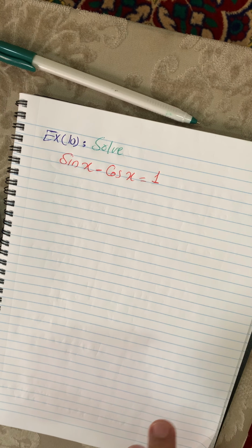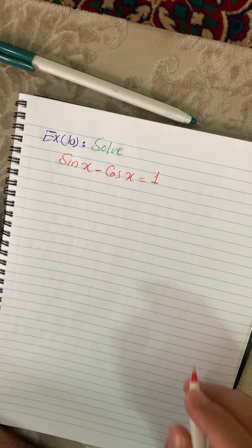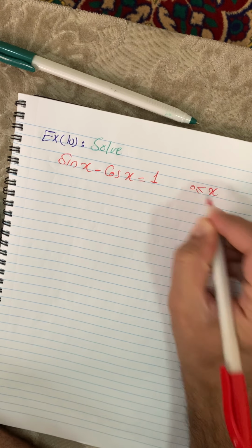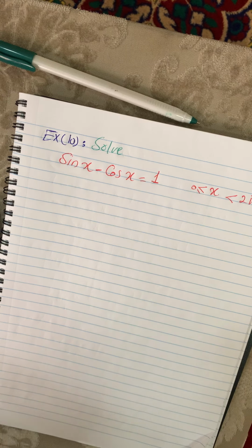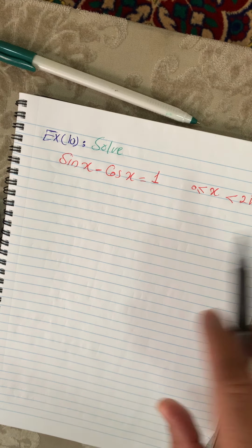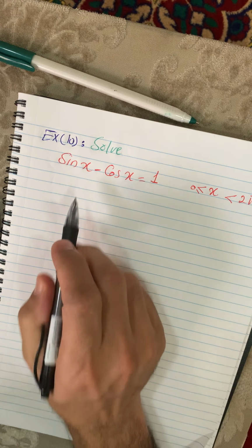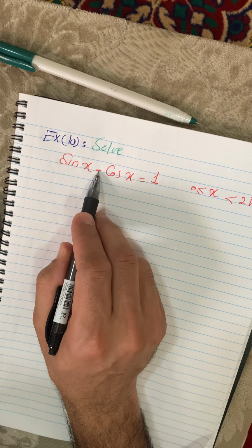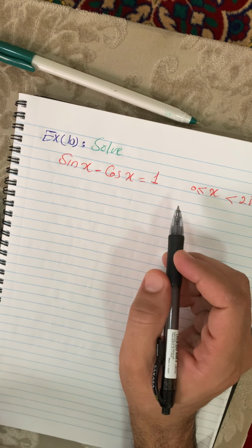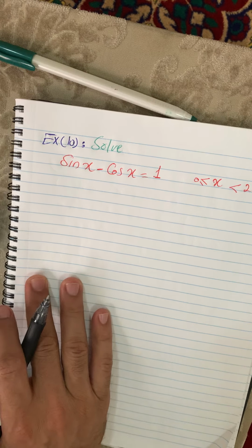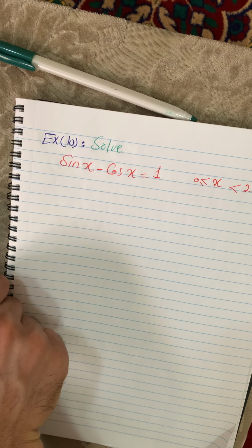In this form, we cannot solve this equation, given x from 0 up to 2 pi, x more than or equal 0, less than 2 pi. So we need to do something to separate them, to make this a multiplication with the right side equal to 0. So in this one, I'm going to square each side.